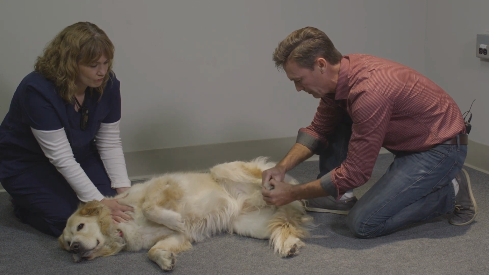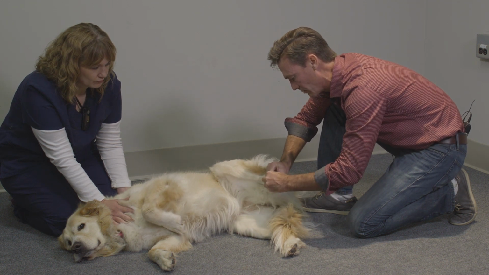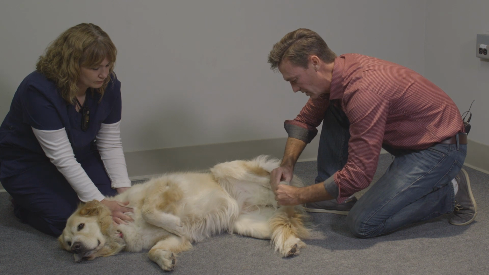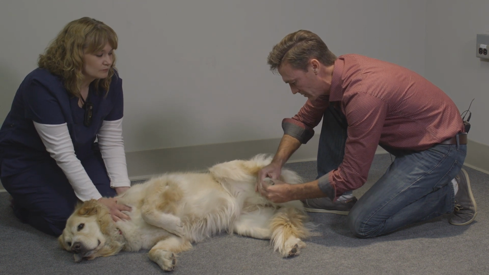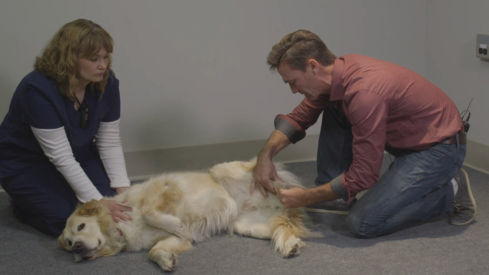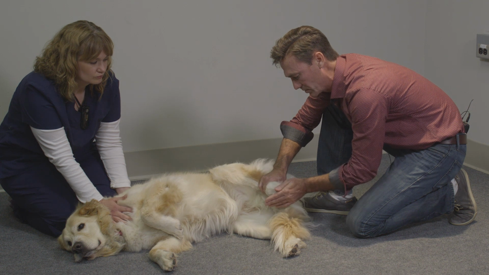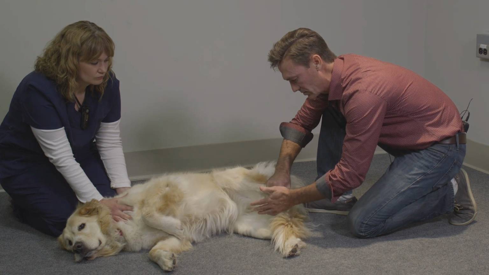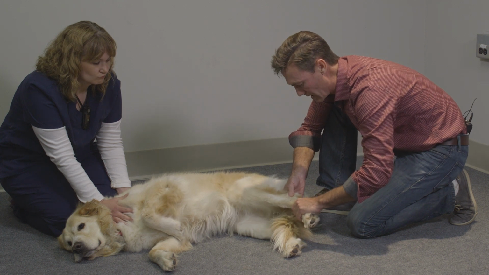Then I'm going to palpate for thickenings, swellings in each of the joints without really inducing any discomfort at all. I'm palpating for bone pain. Is there any abnormal reaction? Any swellings, thickenings, any bone pain? But then I check for flexion and extension. Then I'll go up to the hock.